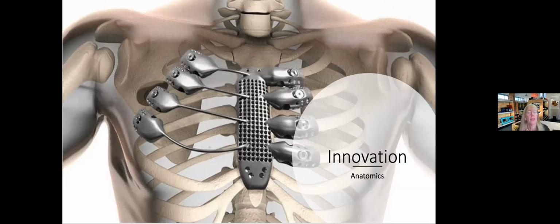And this example here, this 3D printed rib cage, which went into a patient in Spain, demonstrates that sector change, because not only is it bespoke to the individual patient, but also it's planned well ahead of time. I'm not talking about hip implants, I'm talking about bespoke things.